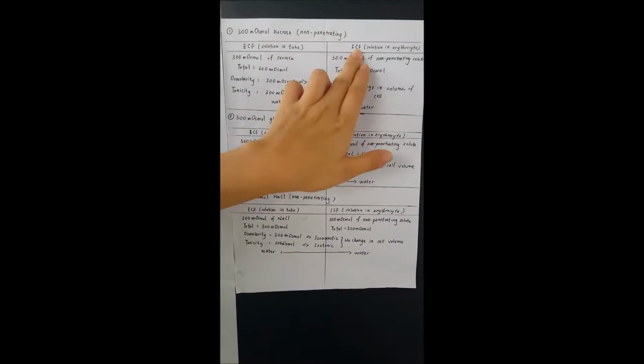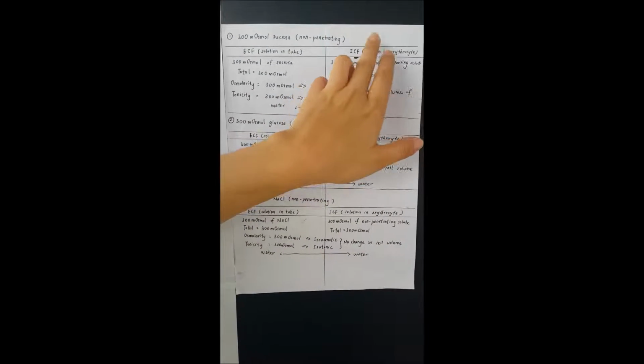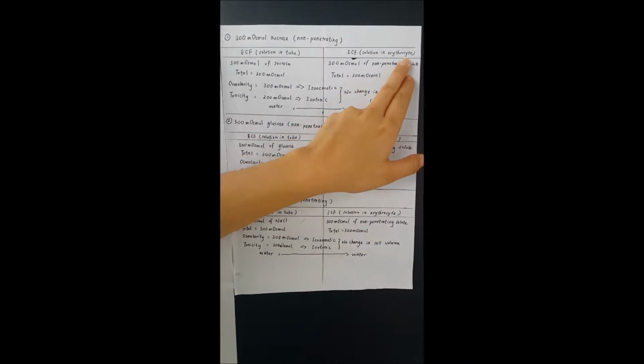For 300 milliosmol of sucrose, which is a non-penetrating solute, the ECF, which is the solution in the tube, is 300 milliosmol of sucrose. This is the same as the ICF, which is the solution in the erythrocyte. So the osmolarities are the same.